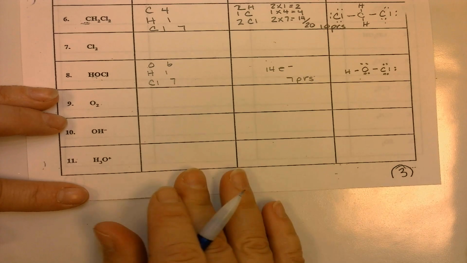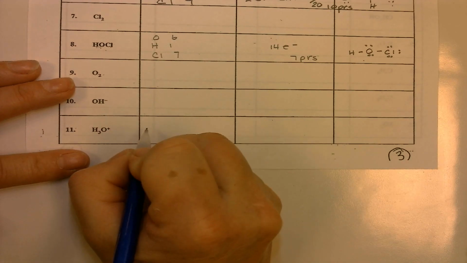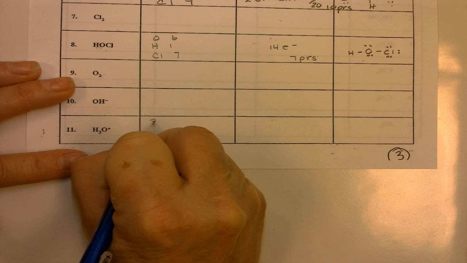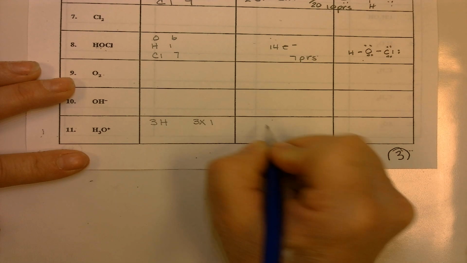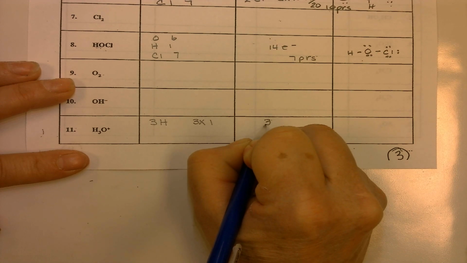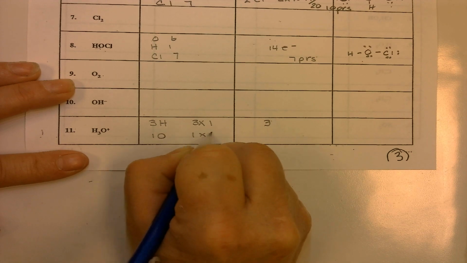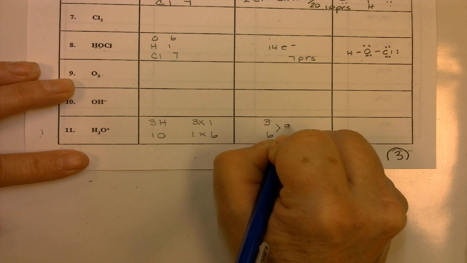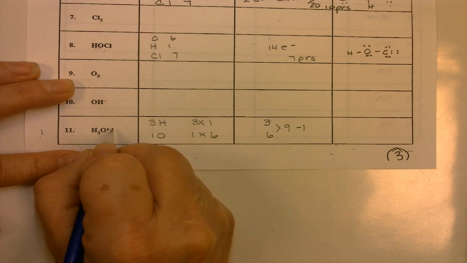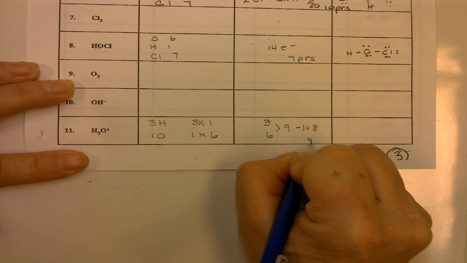Okay, let's look at number 11. This is an ion. So I've got 3 hydrogens, so that's 3 times 1, which is 3. 1 oxygen, so that's 1 times 6, which is 6. So that's 9 minus 1, because I'm taking away 1. So that's 8, which is 4 pairs.